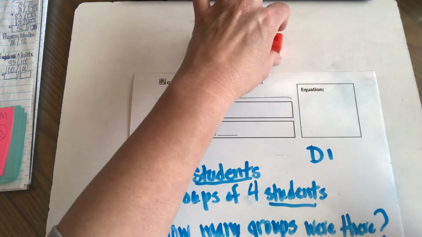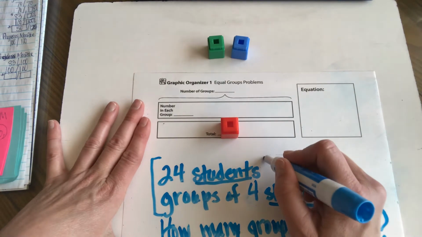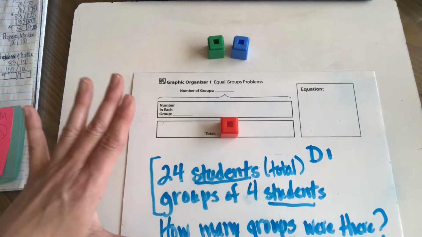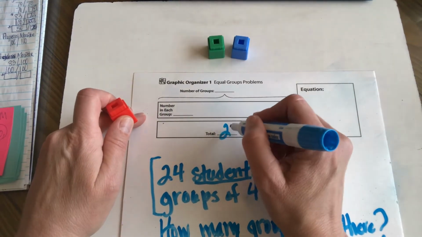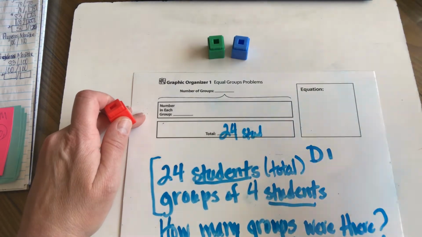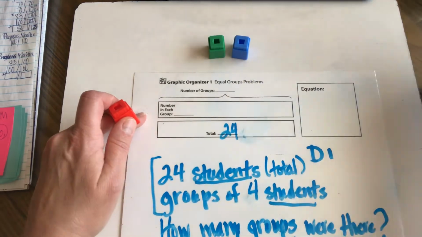I do. The total number of students is 24. And that goes at the bottom. The total goes here. If I were using a number, I would put 24 students right here. Okay?